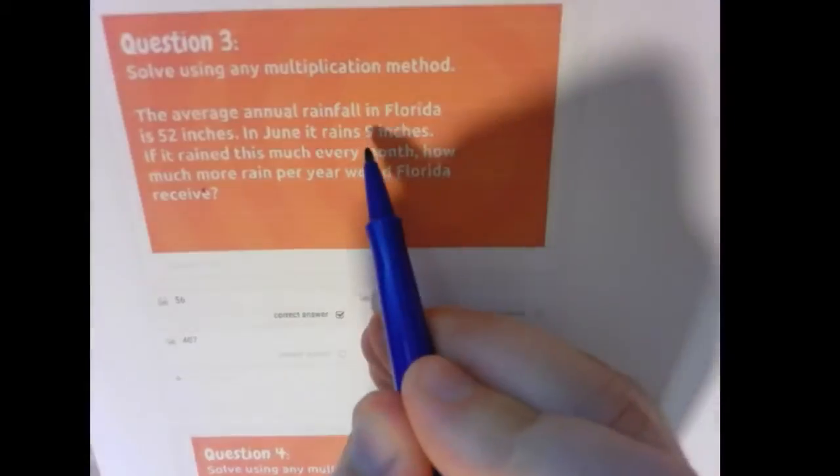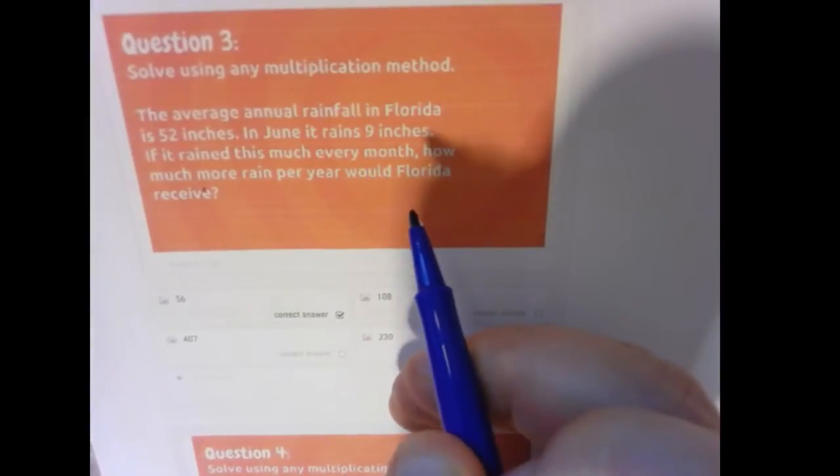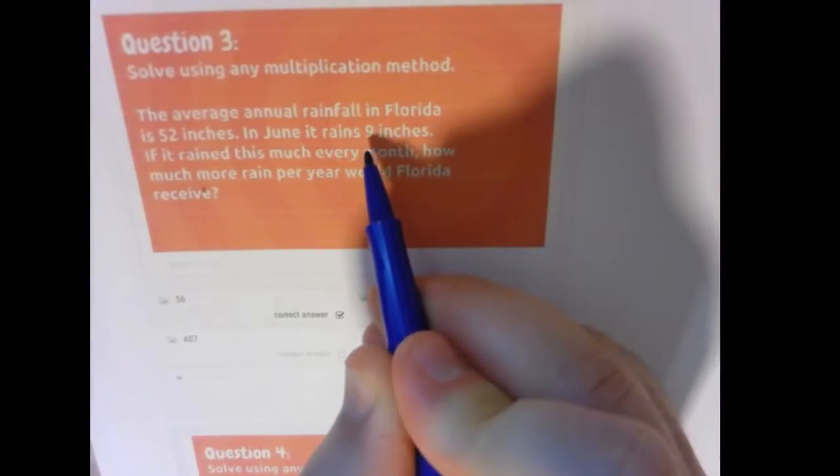Question 3, the average annual rainfall in Florida is 52 inches. In June, it rains 9 inches. If it rained this much every month, how much more rain per year would Florida receive? Okay, so first we would actually multiply 9 times 12 because it's telling us that in a year it totals 52 inches.